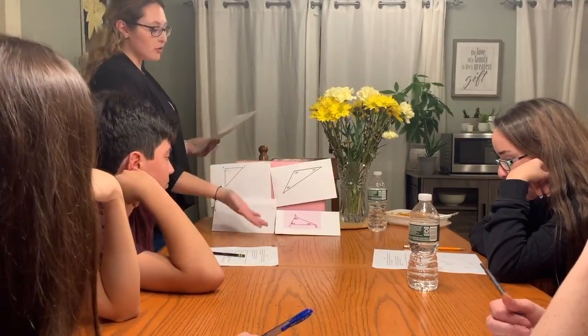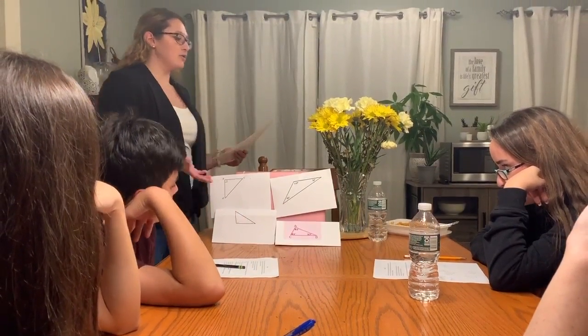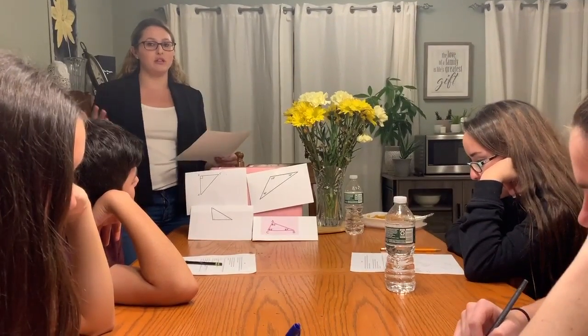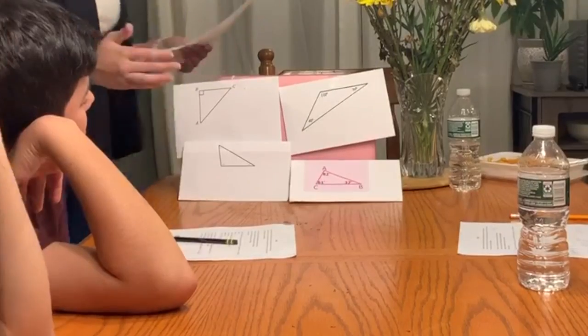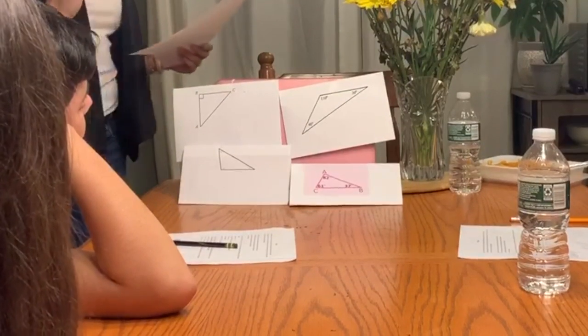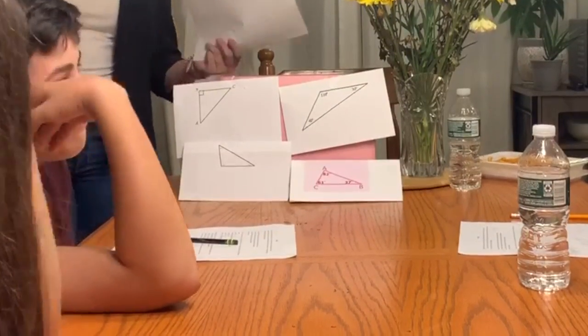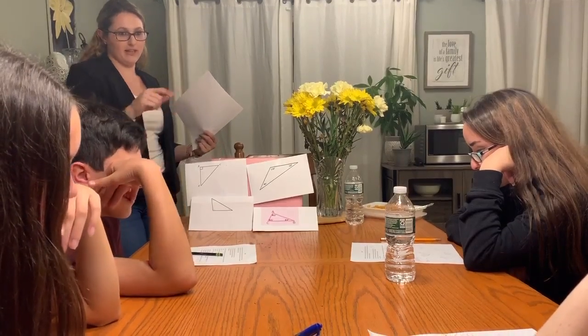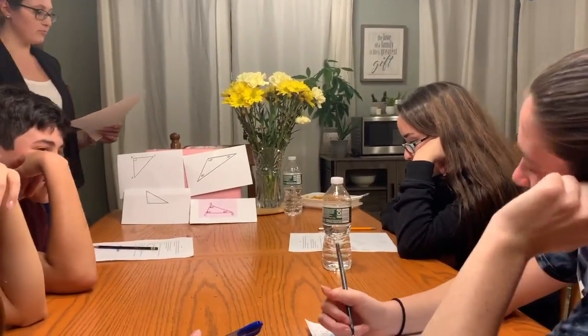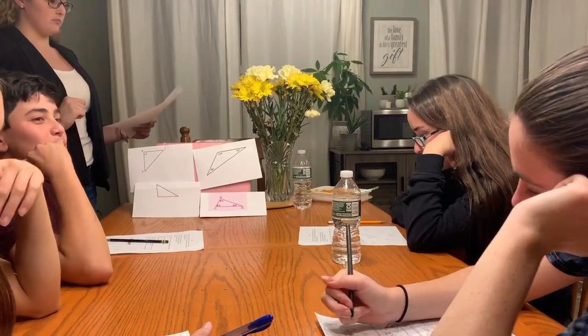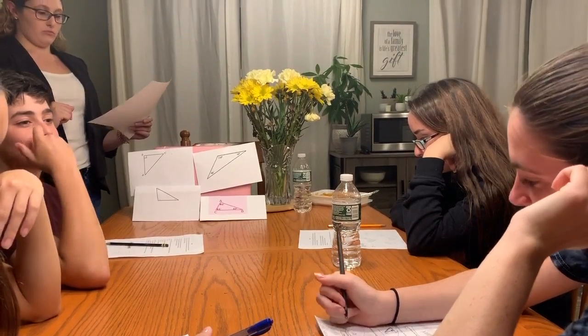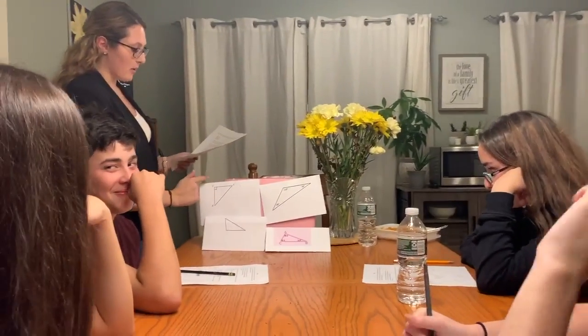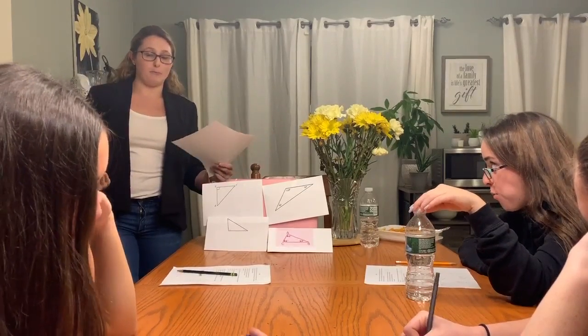Now I have all four triangles on the board. I want you to identify what type of triangle they are based on the properties we have just reviewed for each type of triangle. Look at question number 1. Do we notice anything in particular about this triangle? Yes, there's a box in the corner. So that tells us the triangle has one 90-degree angle, and that means it's a right triangle. Good. So anytime we see this box, we automatically think 90 degrees, and this means it's a right triangle.